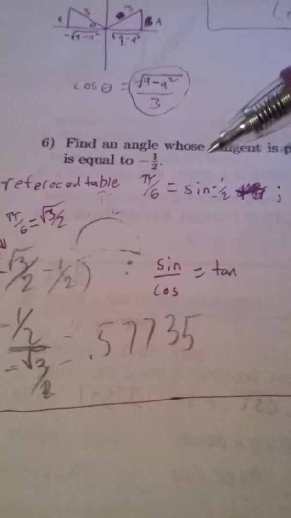Number 6. You find an angle whose tangent is positive and whose sine is equal to negative half. I was doing this and I was just like, oh, well, I referenced the table. And honestly, I just forgot to write down 6 right here. Because I went, oh, well, sine of 1/2 equals pi over 6.